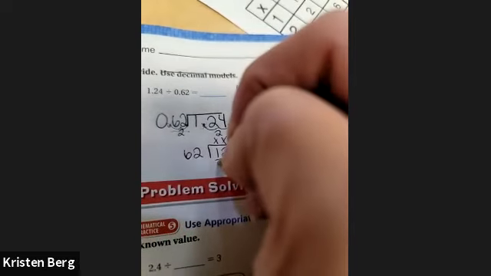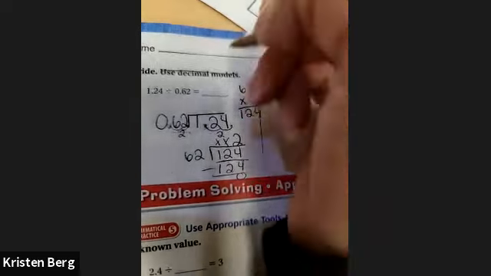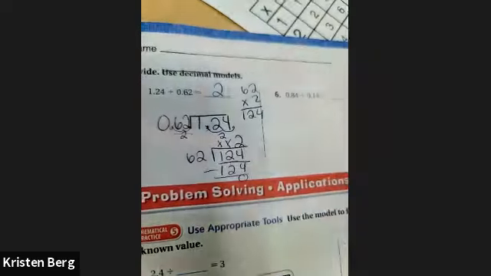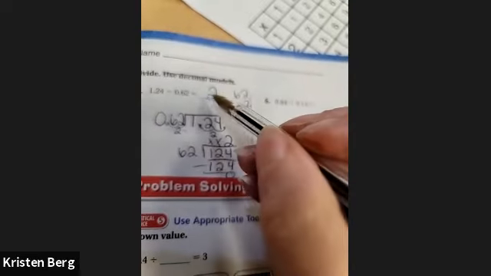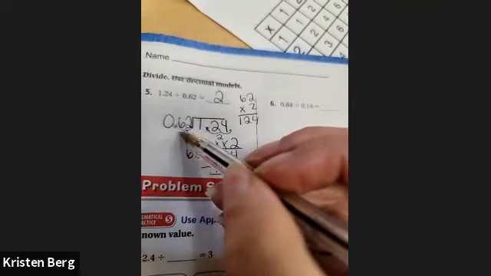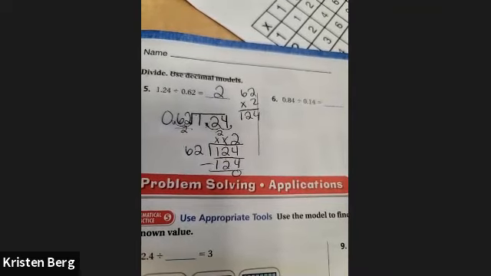It goes in twice. 2 times 62 is 124 with 0 remaining. That would be 2 times. And you could plug it back into the original problem and do 2 times 0.62, which will come out to be 1.24.